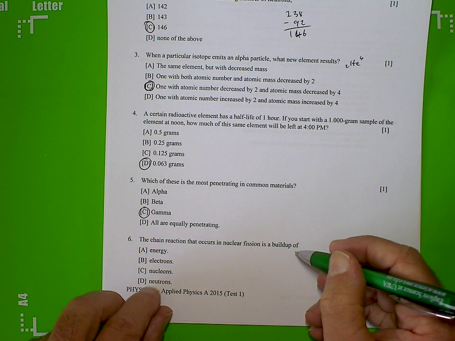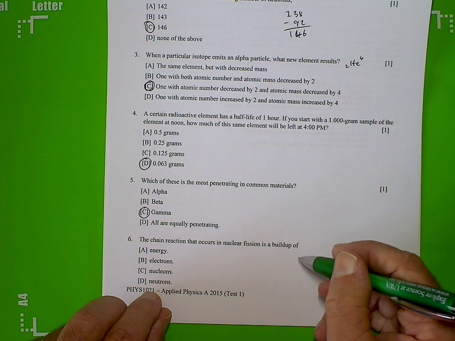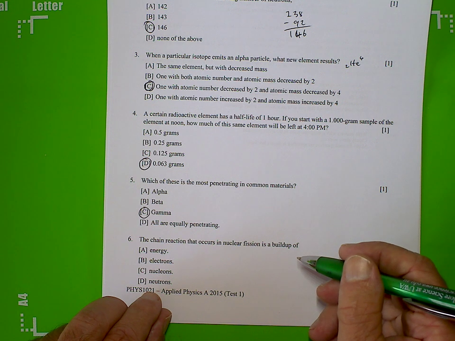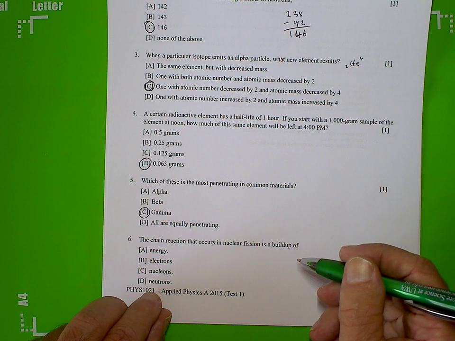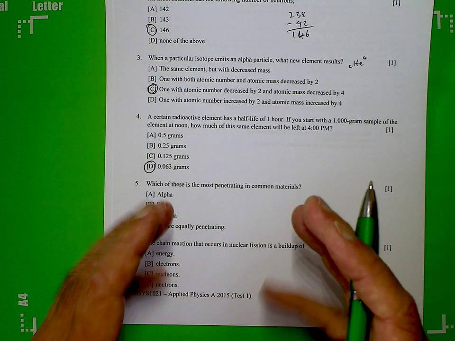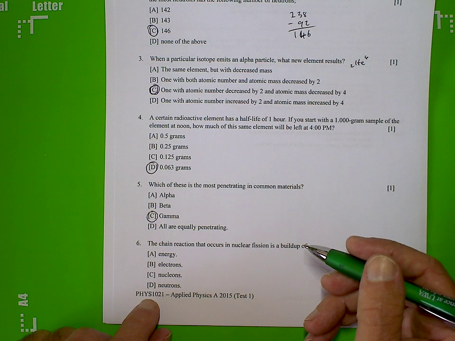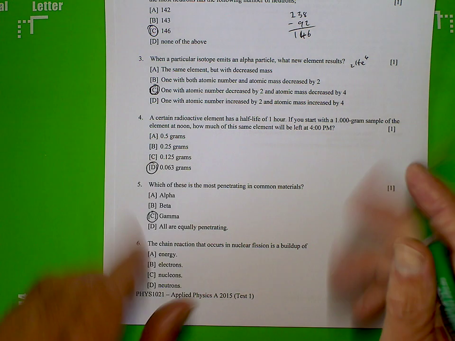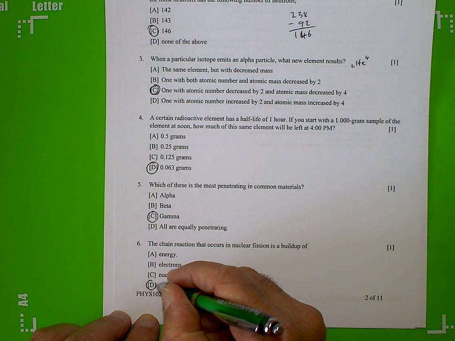The chain reaction that occurs in fission is a build-up of, well, it's neutrons, because each nucleus decays when it absorbs a neutron, and then when it decays it emits more neutrons, and so there's a rapidly escalating number of neutrons.